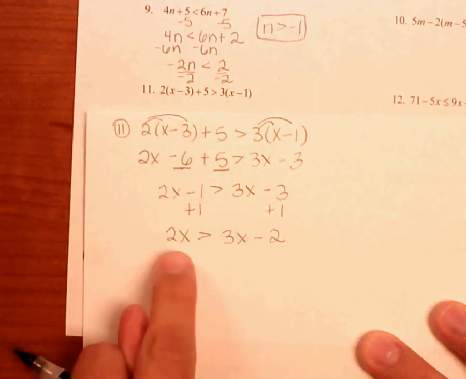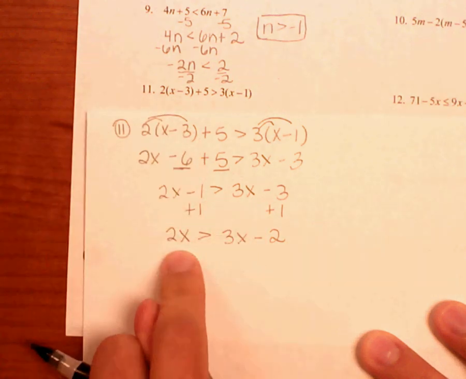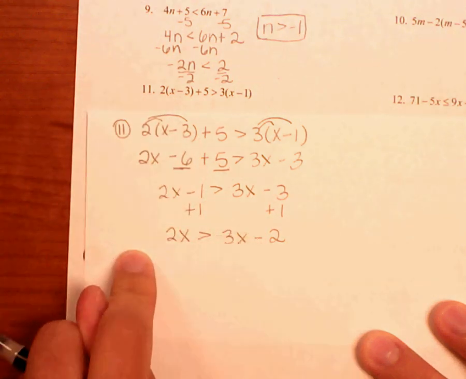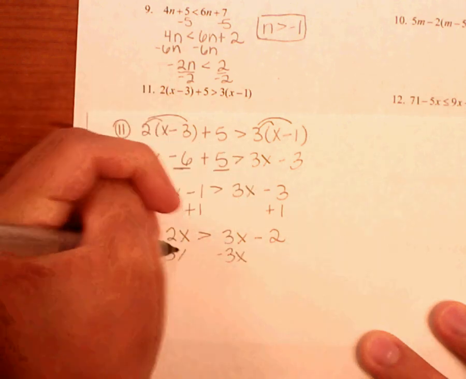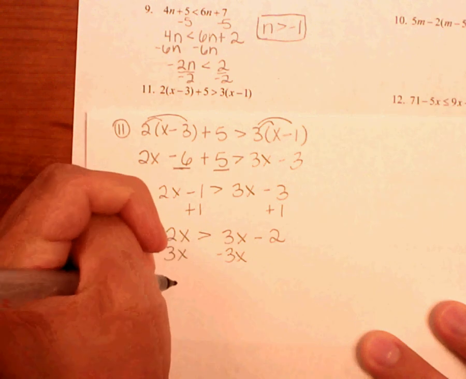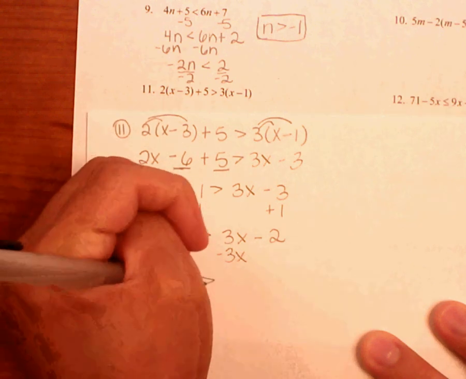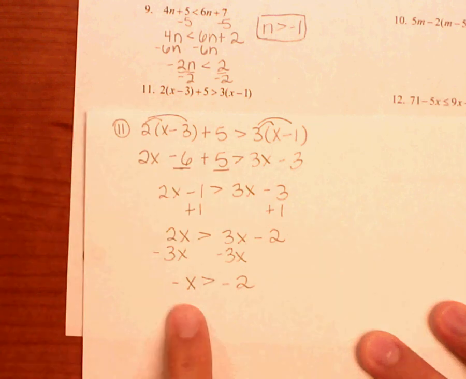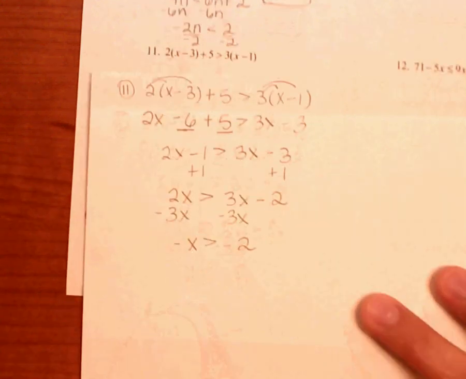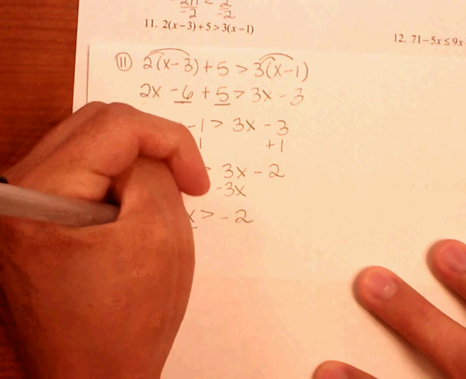Now we want to get this 3x to the other side, so we have all our x's together. So when we do that, we get negative x is greater than negative 2. Now we can't have a negative x, so we're going to divide both sides by negative 1.